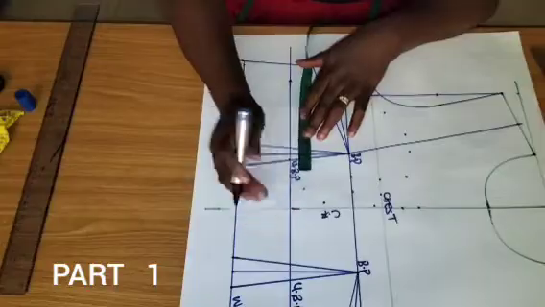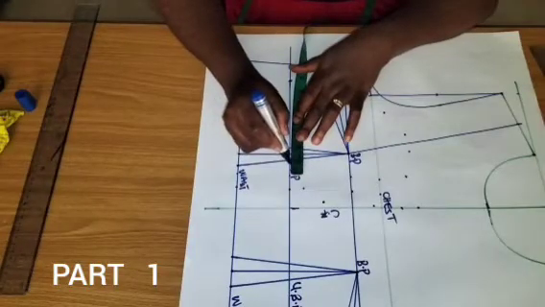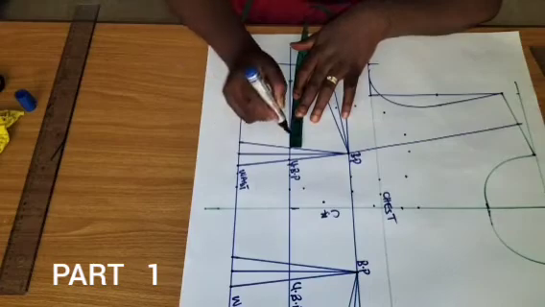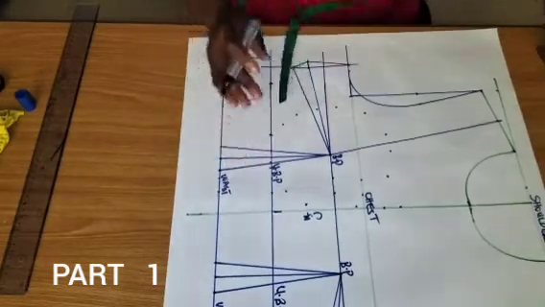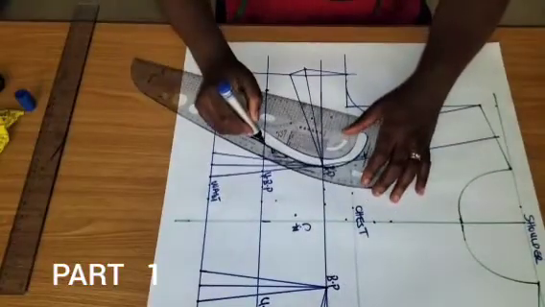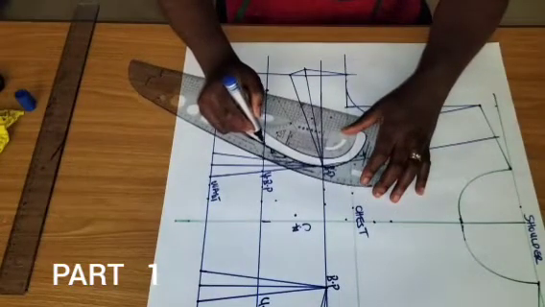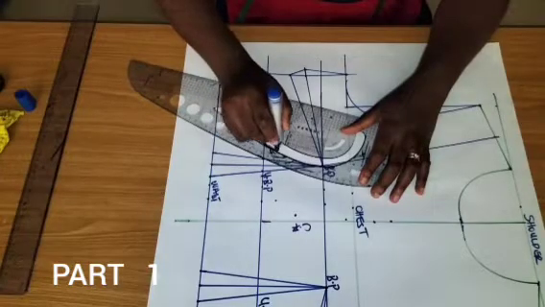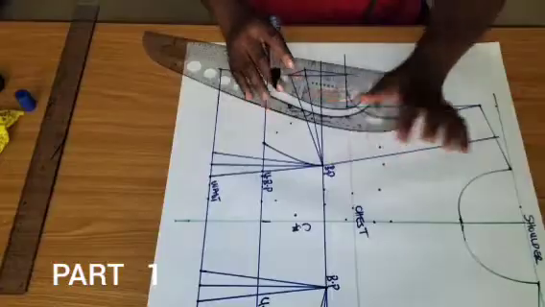On the center front area, I'm going to add 0.25, and the rest of 1 before a quarter, I'm going to place it on that point to contour it. Now on that point, I place my pattern ruler. You can see how I place my curved ruler. I'm directing it from this point to touch the bust point.